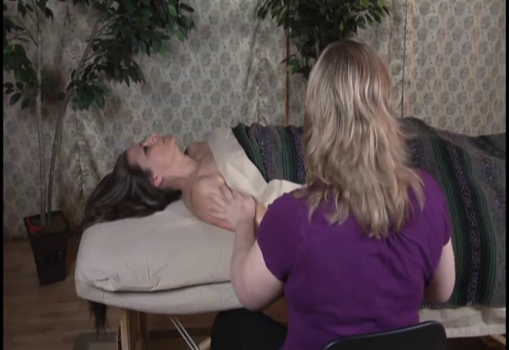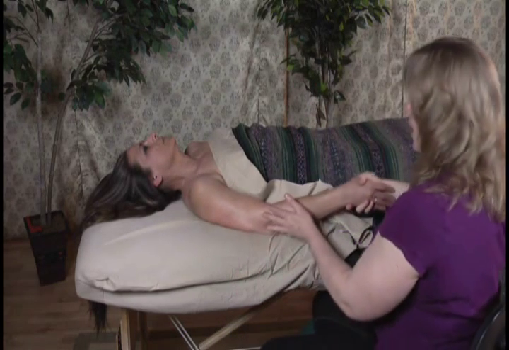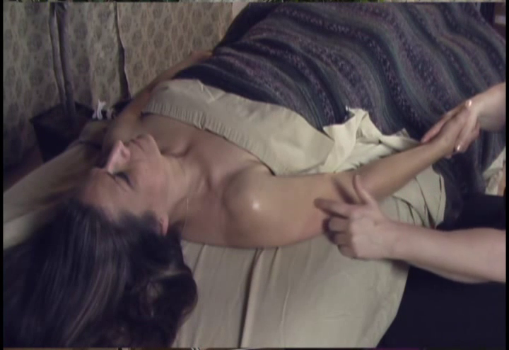I'm going to come down to the hand. I'm going to take her hand like a handshake. This allows me to create a direct line of lateral compression.